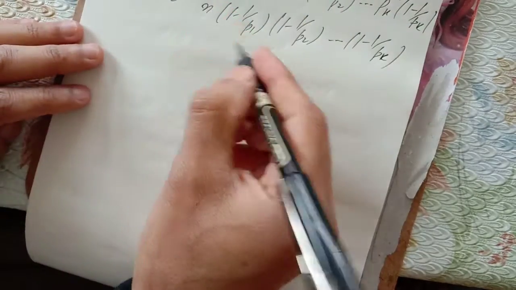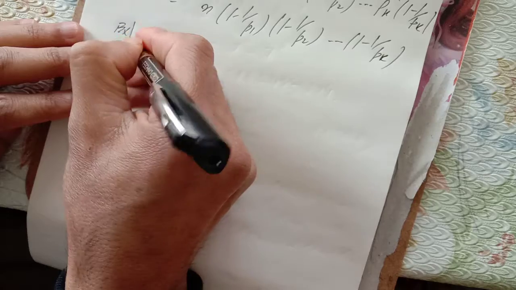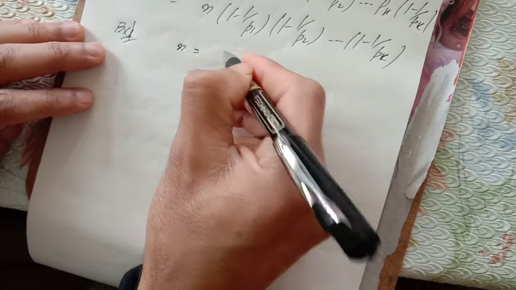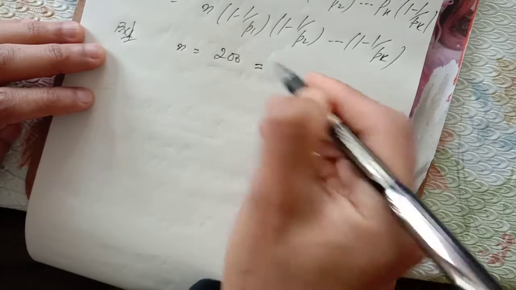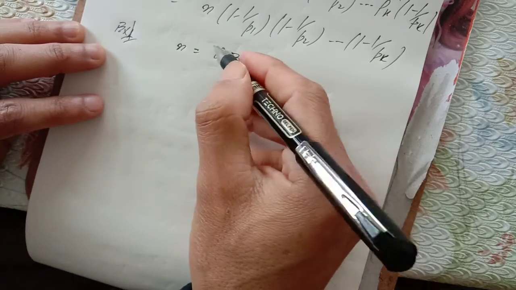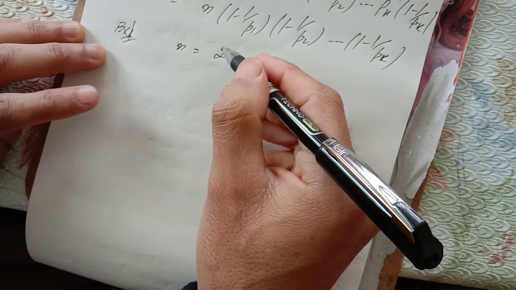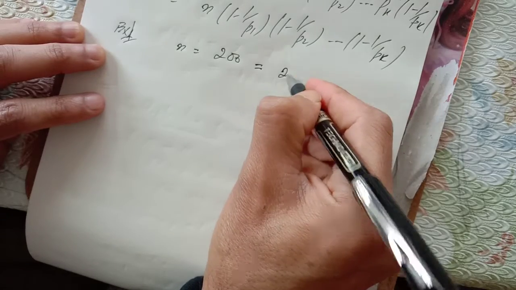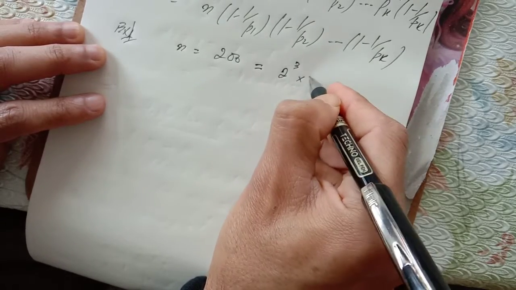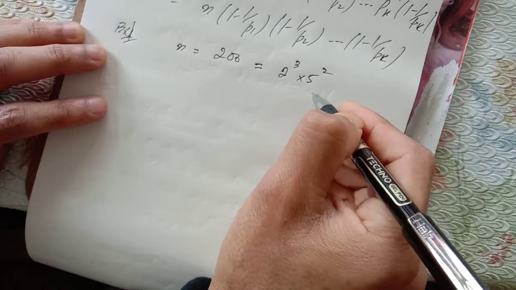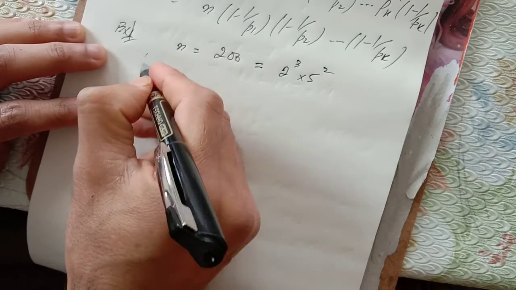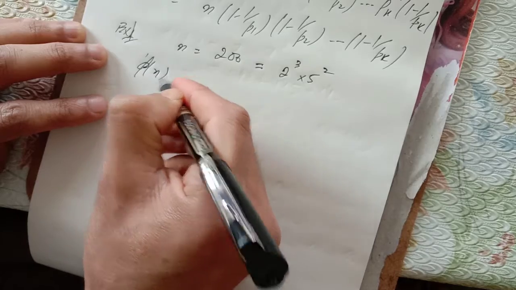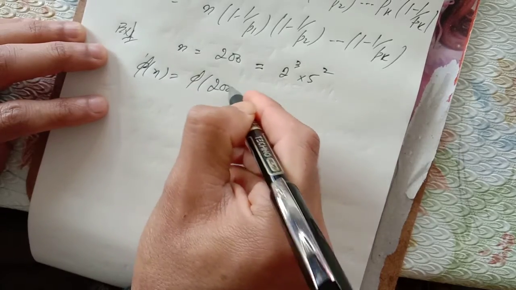For example, suppose our n is 200. If we factorize it, making the canonical factorization, this is 2 power 3 into 5 square. Therefore, what is phi of 200?